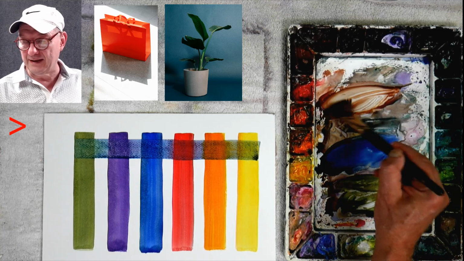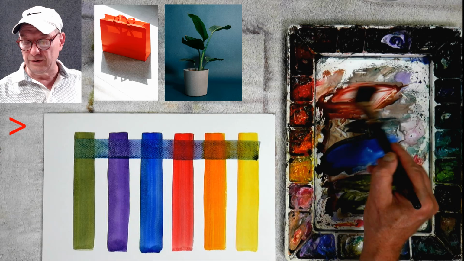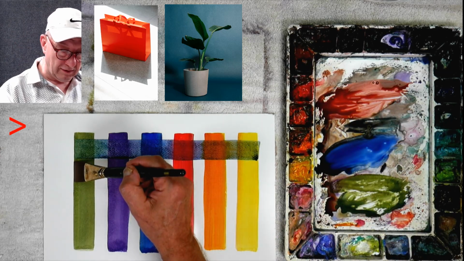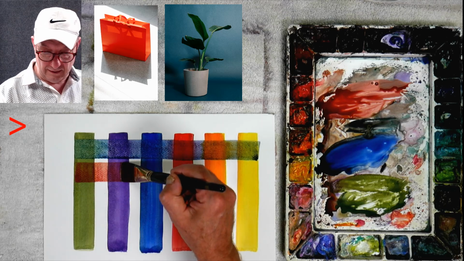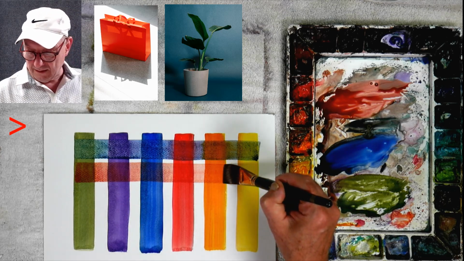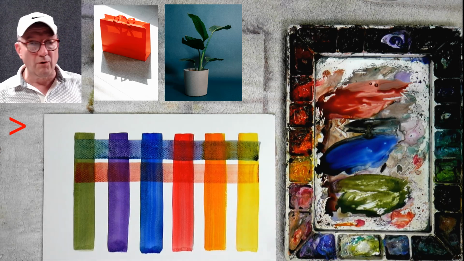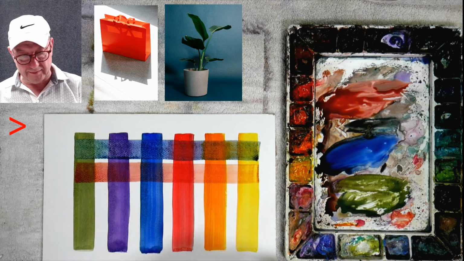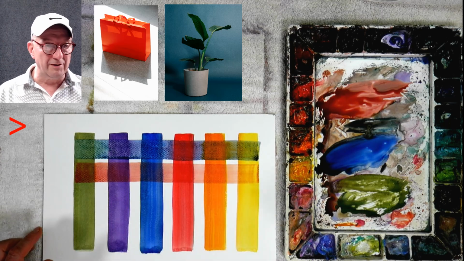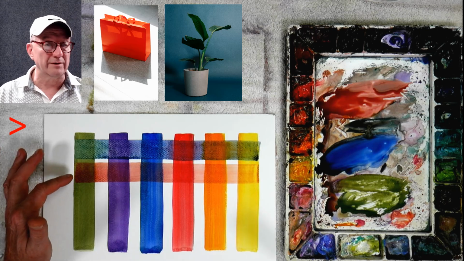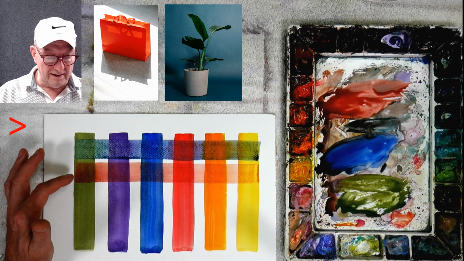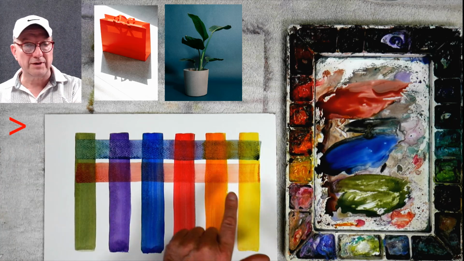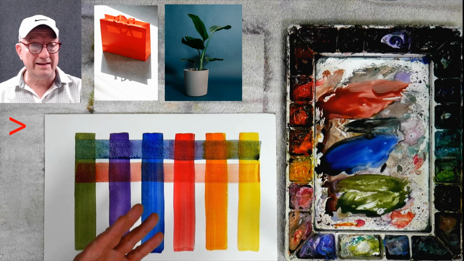Some say use a cool color, so use warm shadows. So I'll take a warm color, an earth tone, and make that the shadow color. It's going to go over everything. All right, so that's a warm value. Of course it gets lighter as I go over here because I'm getting less paint. On a green, it's kind of weird, but it's okay when the warm colors are on a warm color.